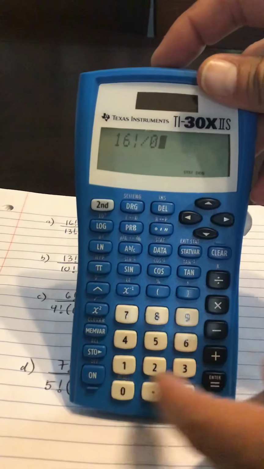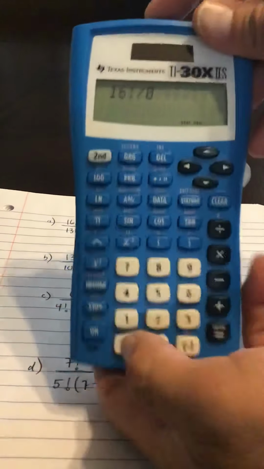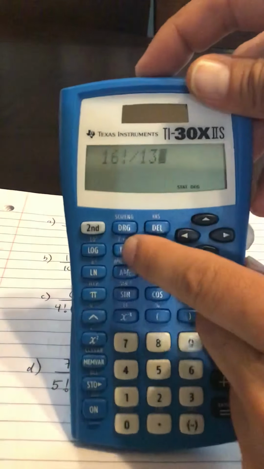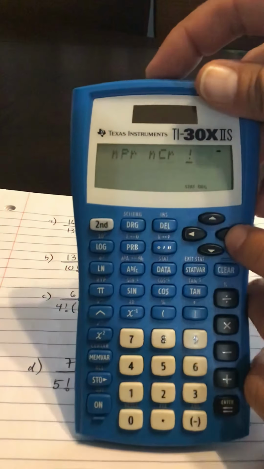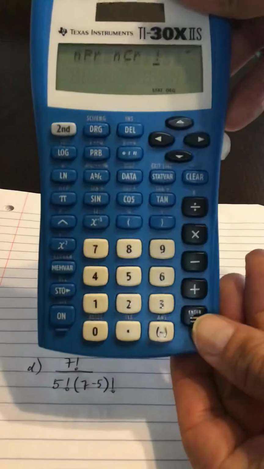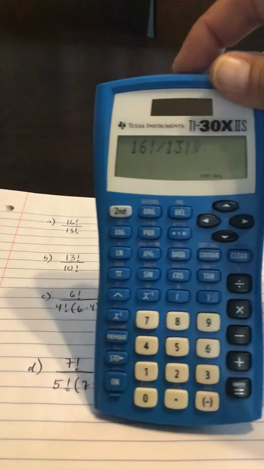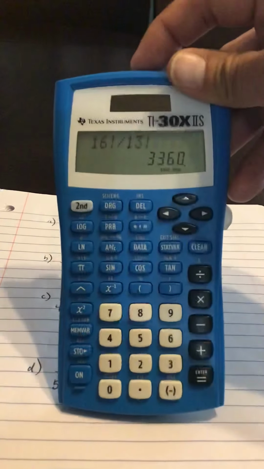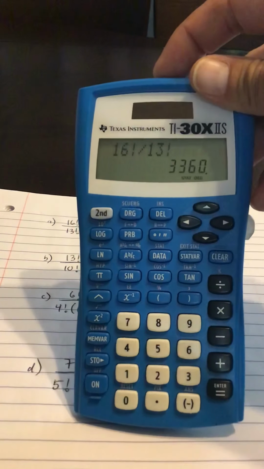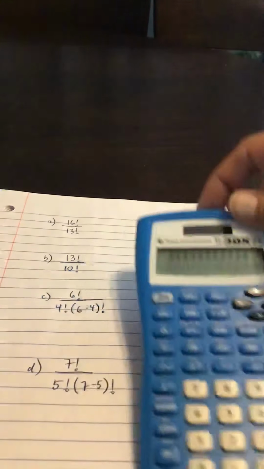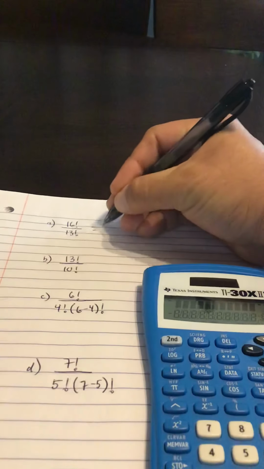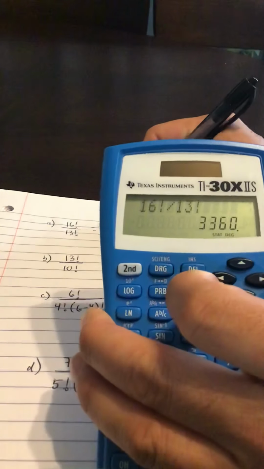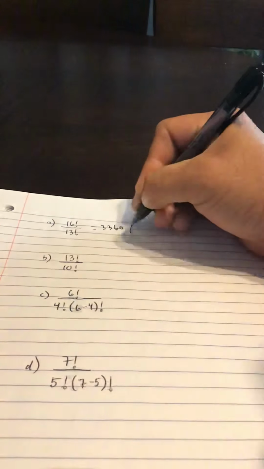So you type in your 1, your 3, hit the PRB button again, go to the right. Once again, you hit equals, and you can see it looks identical to our problem. From there, all you got to do is hit equals, and you let it do the work for you. So a nice way of checking your work. Our first answer there is 360.